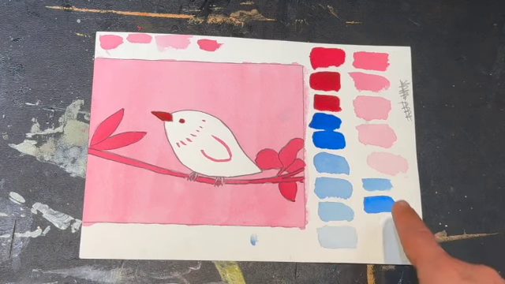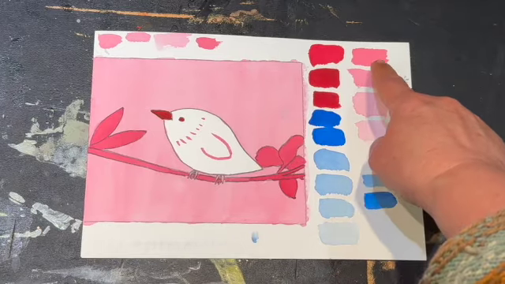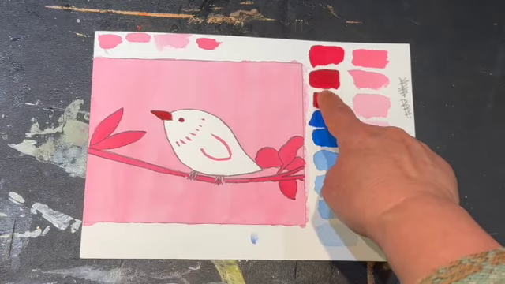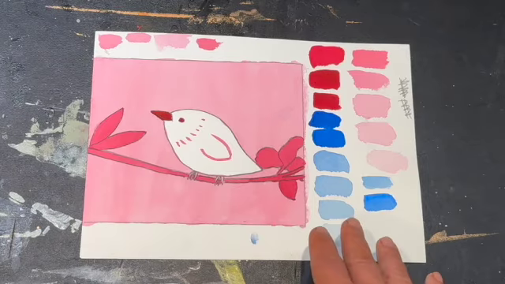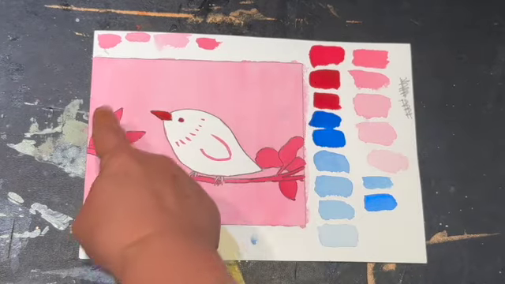Over here I have the same thing with red. So from very pale pink to kind of a medium pink to more of a red to the very darkest red that I can get. And any picture, anything you see can be broken down into lights, mediums, and darks. You can do it with just one color.